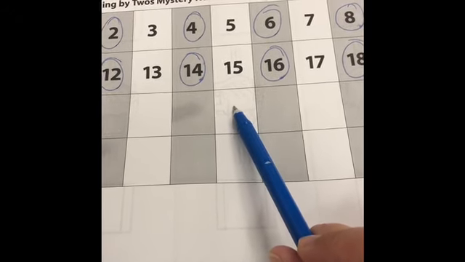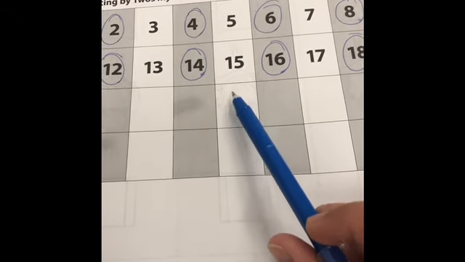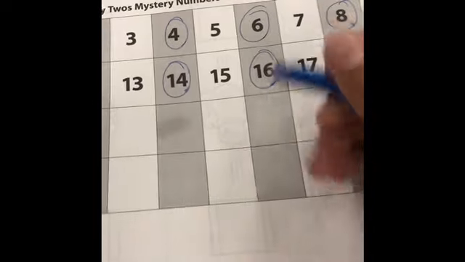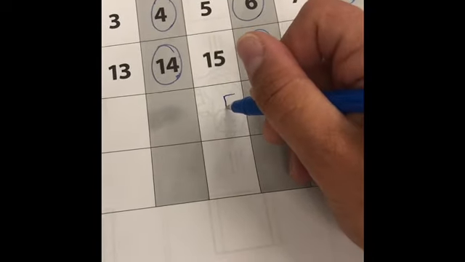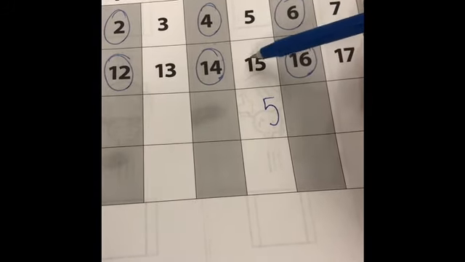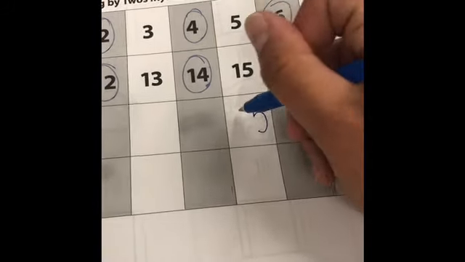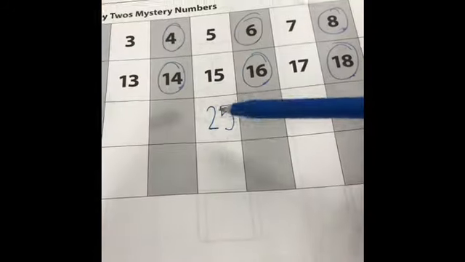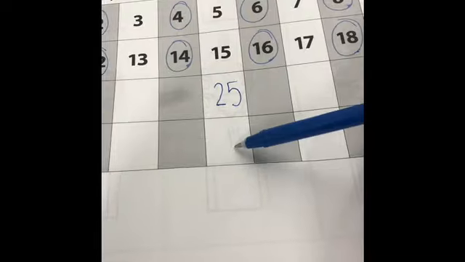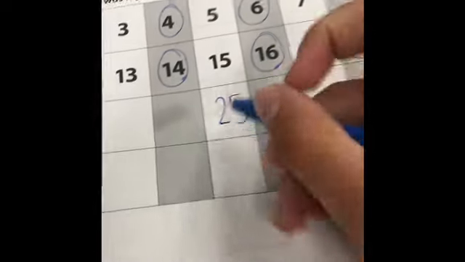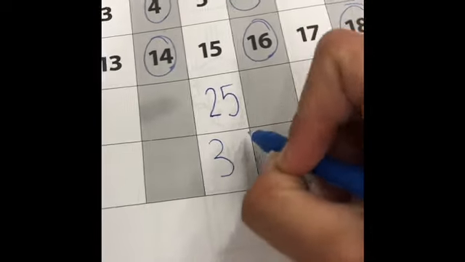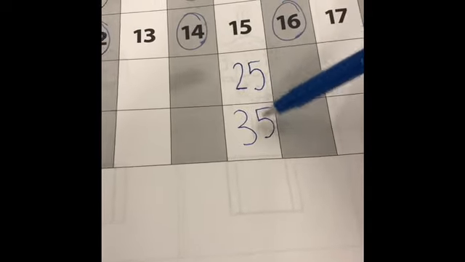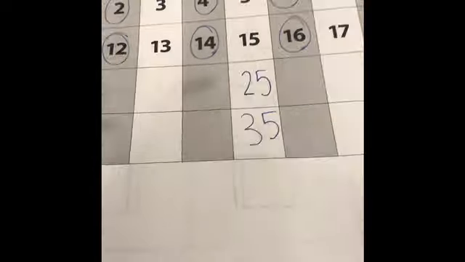Let's try a different one. What number would go here? We would have a 5 in our ones column, and then we go from 1 to 2, 25. What would go underneath 25? 35, that's right. We keep our ones column the same, and we're increasing our tens column.